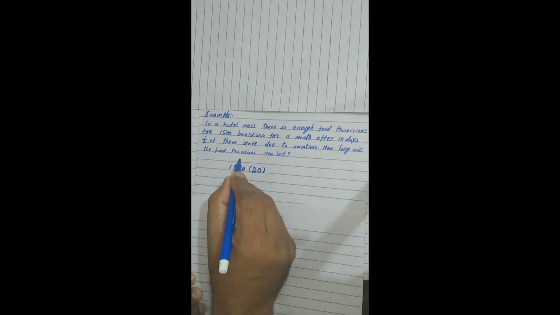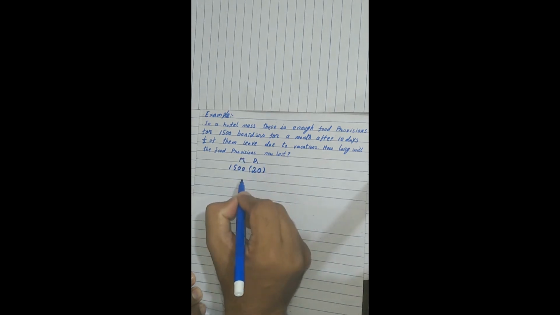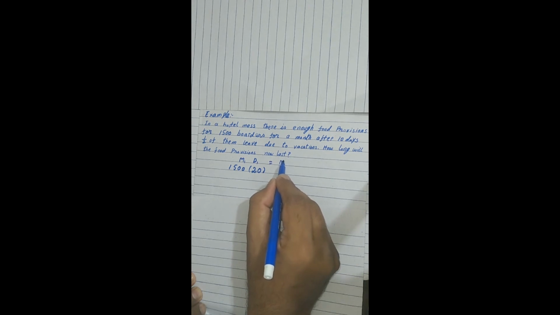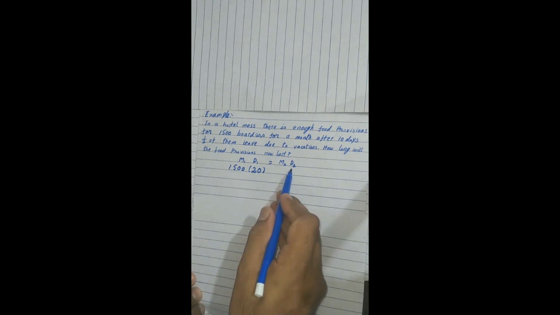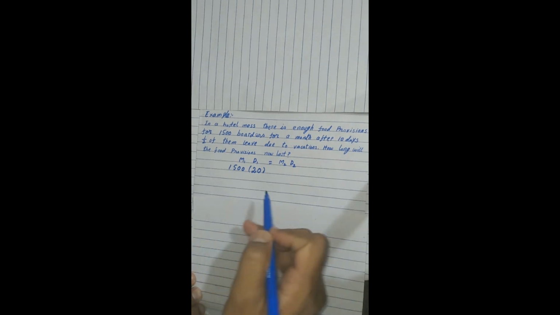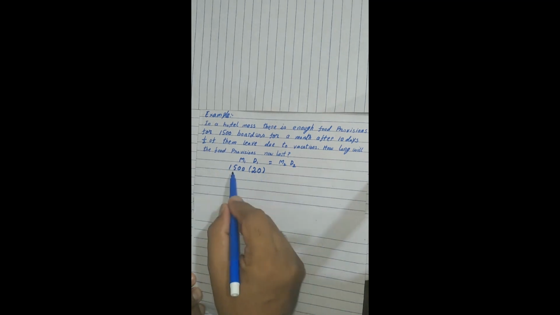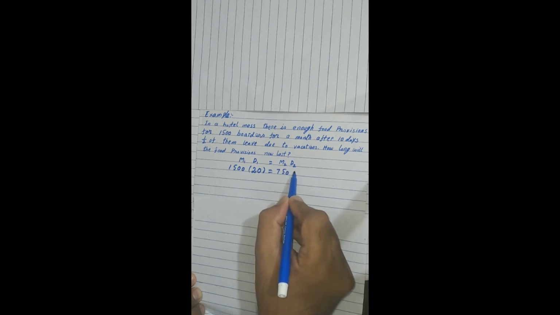Men 1 and days 1 equal to men 2 and days 2. As there is an inverse variation, this is the formula for inverse variation. Now for 20 days, the men will be half, so half of 1500 is 750, and you have to find the number of days, let's say x.